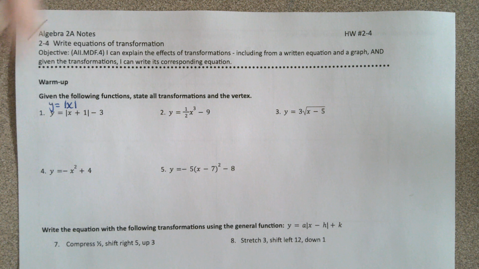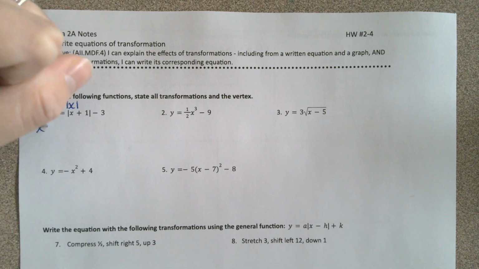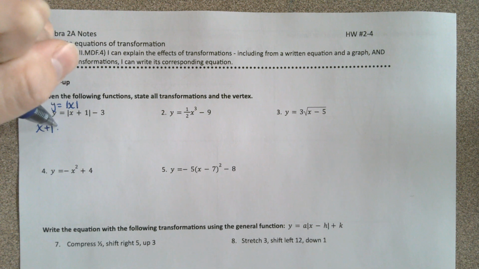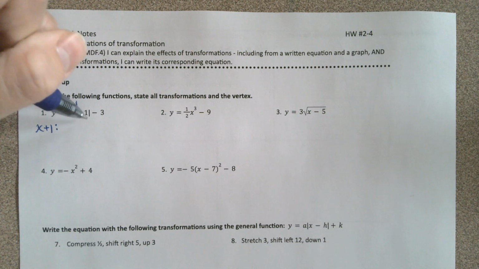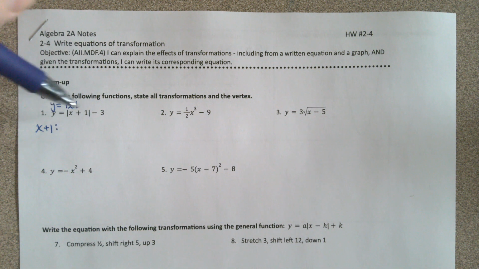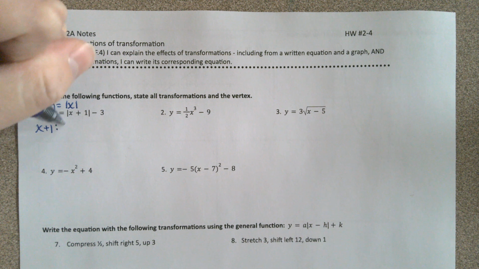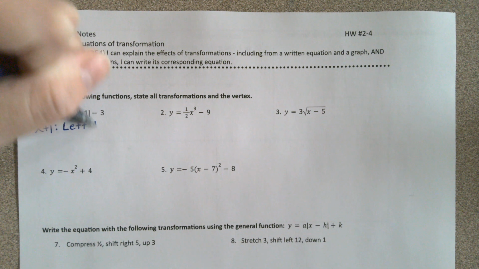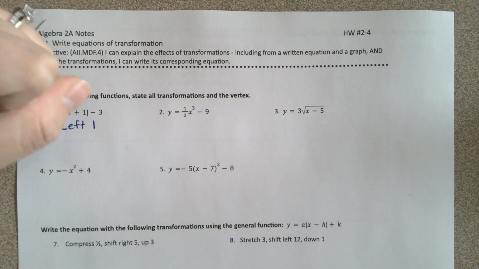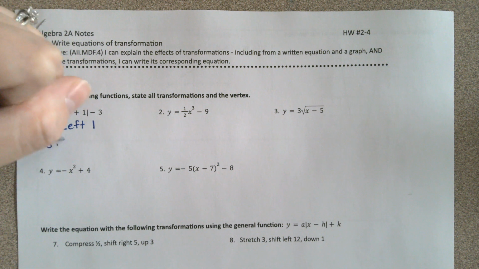We have the plus 1 and the minus 3. So x plus 1, remember, this is where we do the opposite of what it says. So when we see plus 1, we originally think it's right 1, but actually it's left 1. And then we have the minus 3. You read it exactly as it says. That means down 3.